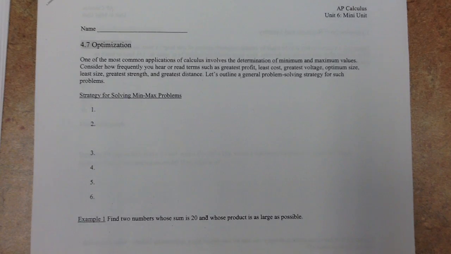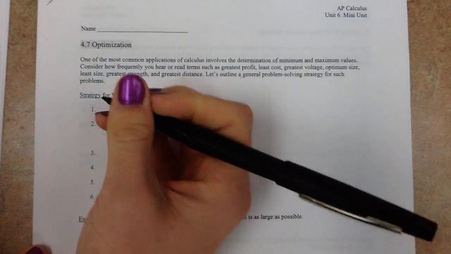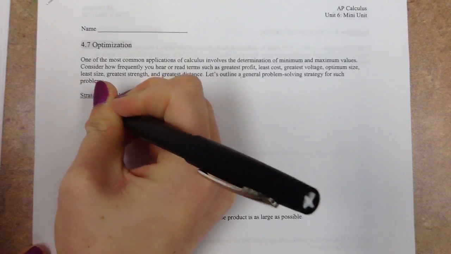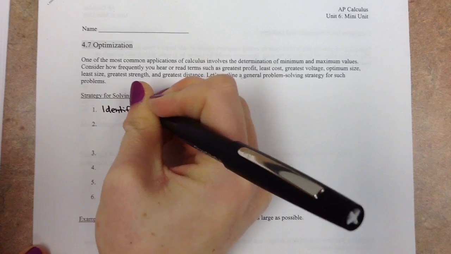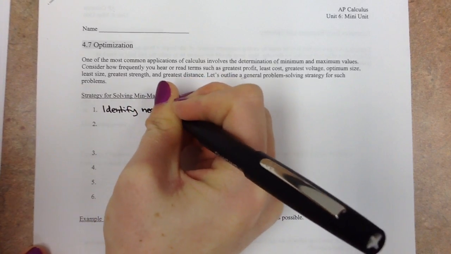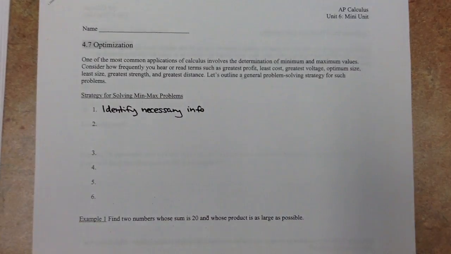And so the first thing we're going to do, and it's almost like a story problem. I'm sure in algebra you at one point had written out a step-by-step process for how to do story problems. It's similar to that. So a strategy for max and min problems. First, you need to identify all necessary info. I'm going to try to make these bullet points short and sweet.